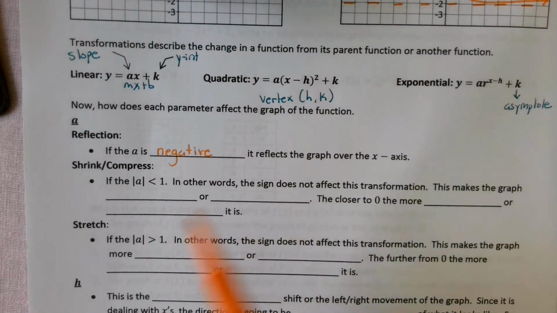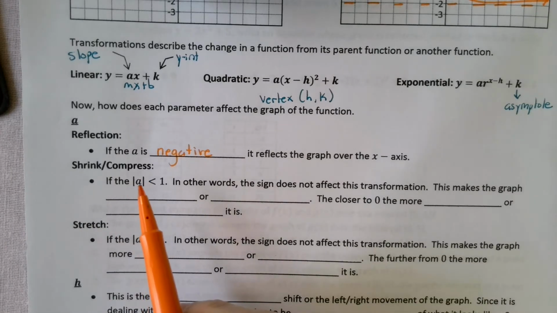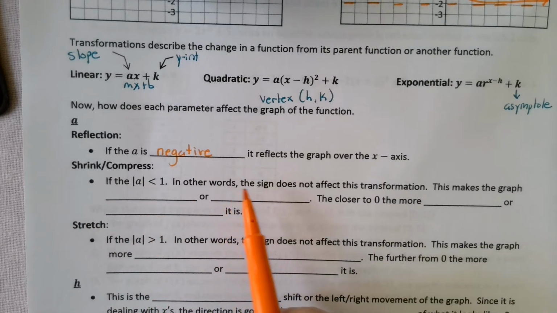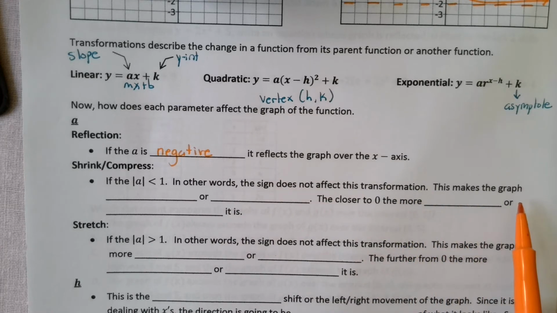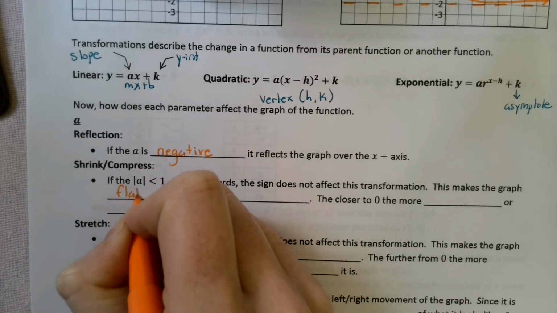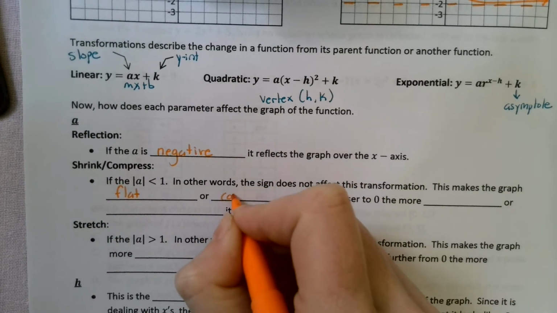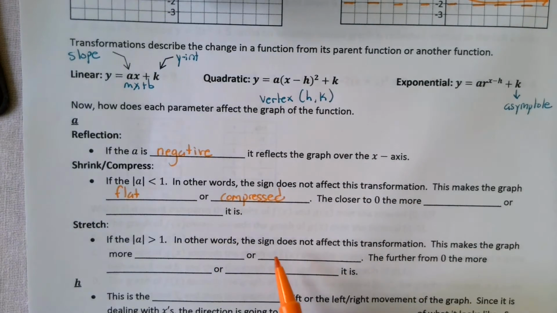And we've talked about all of this during our quadratics unit, okay? And then our A also tells us if we have a shrink or compress. So if our A is less than 1, and remember the sign does not affect this transformation, this makes the graph flat or compressed. Okay?